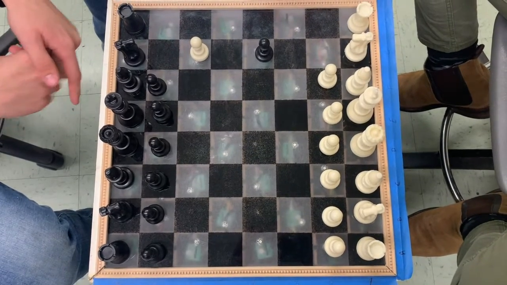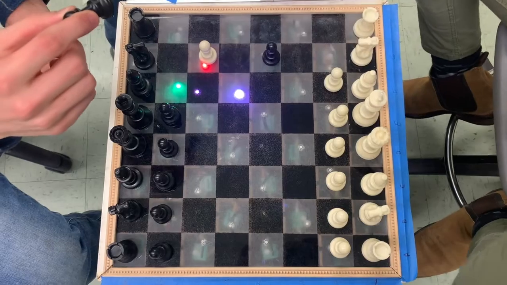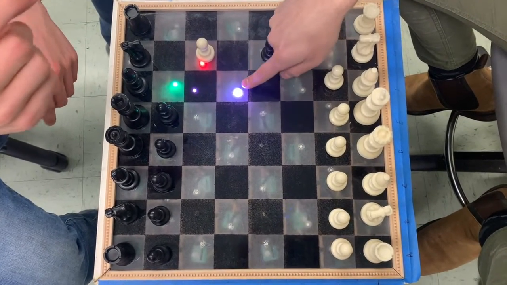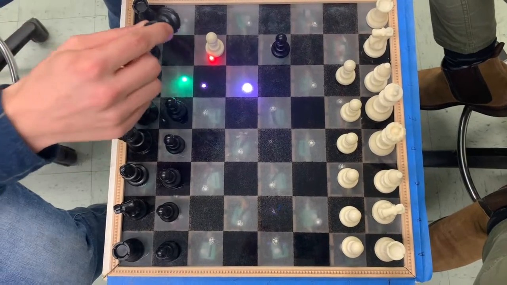So that's your move. Okay. So he can take my pawn now, which is why it lights up red, but since it's also that pawn's first move, you'll notice that it has 2 lights in front of it, as already mentioned over here. I think I'm going to take your pawn.